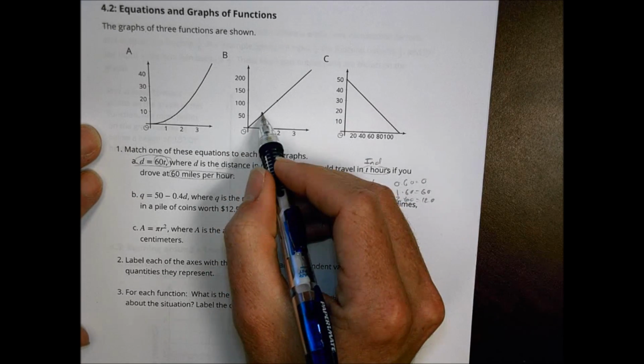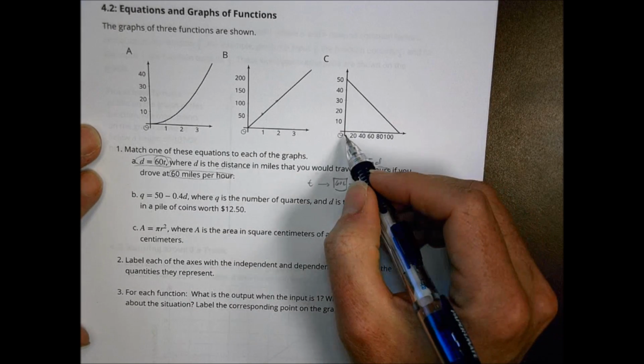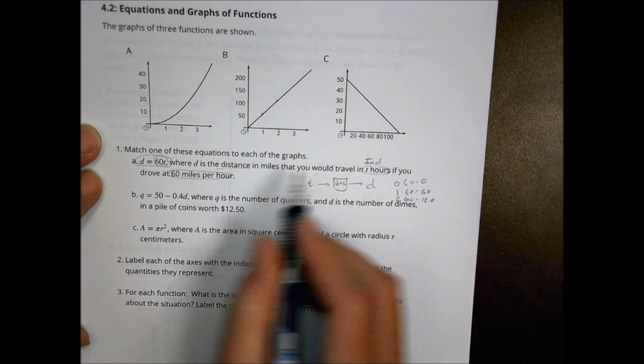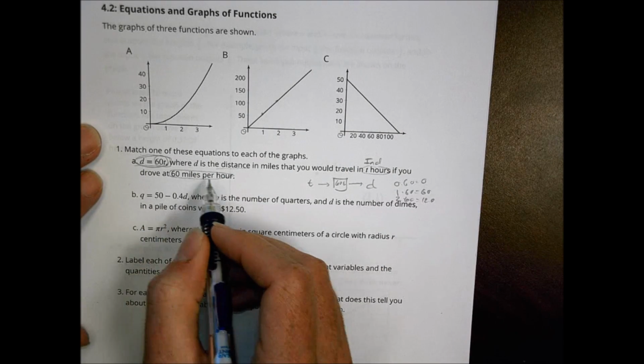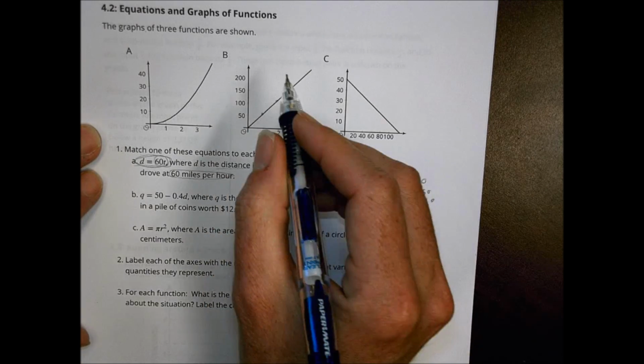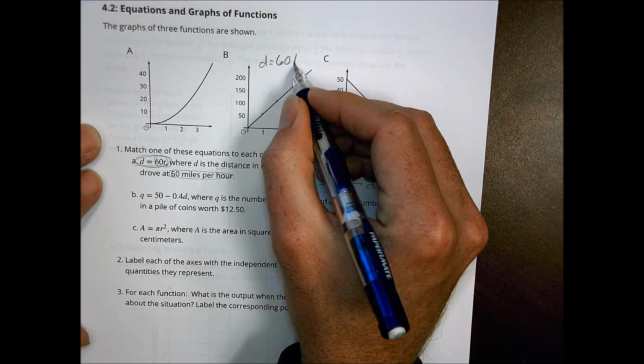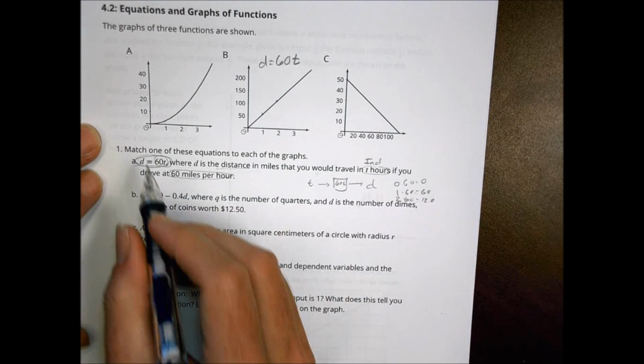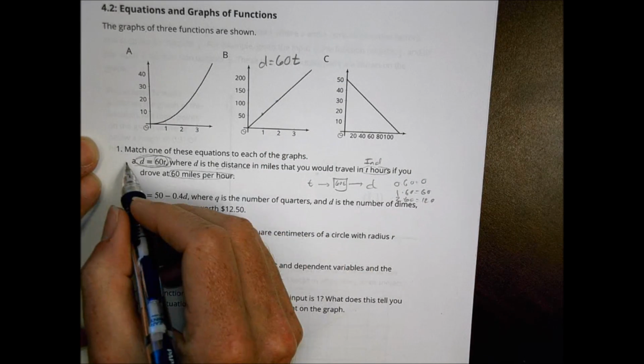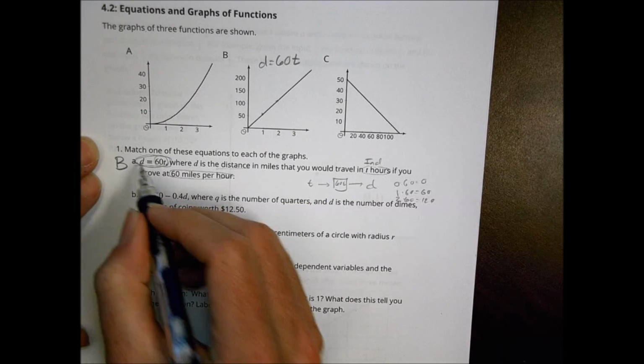And so we can see there's a linear approach here. Over here, 1 doesn't quite work. So we would say that this equation seems to match graph B, okay? This is going to be our D equals 60t right there. That's going to match there. All right, so B goes with A, however you want to think about that one.